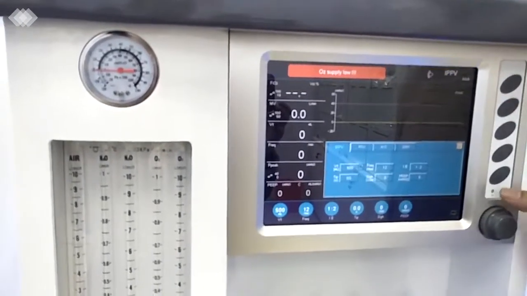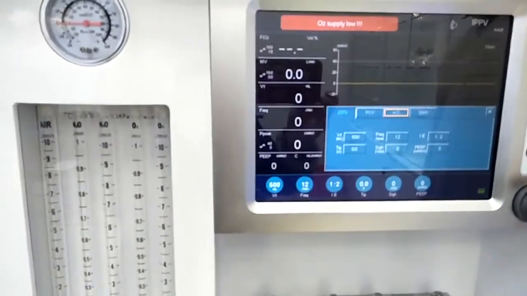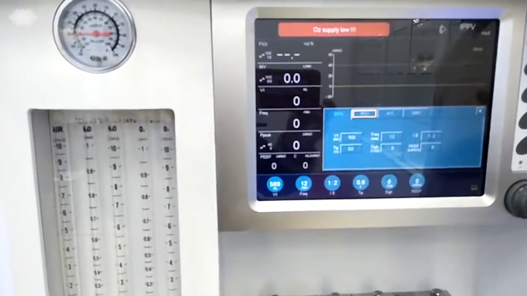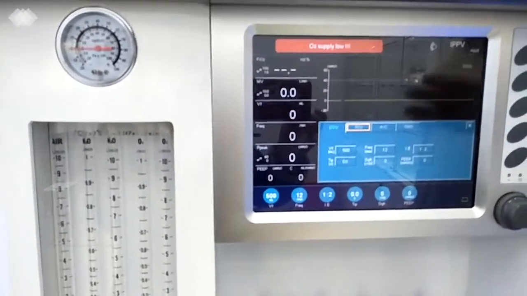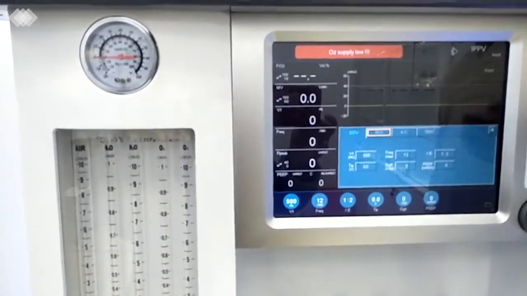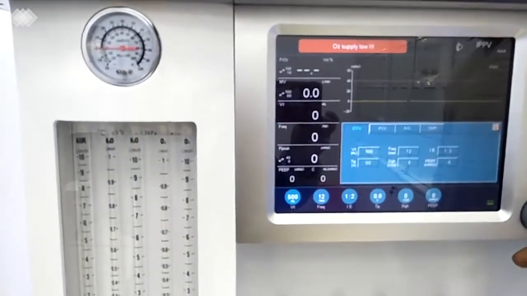The second button here is for the ventilation mode changing. It's usually used after one patient's use, or if the patient is in some emergency situation and we need to change the ventilation mode or the parameters, then we will need to press this button.